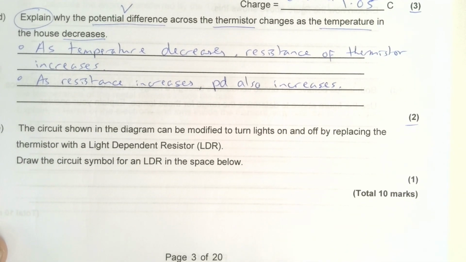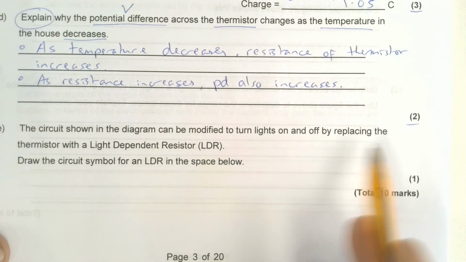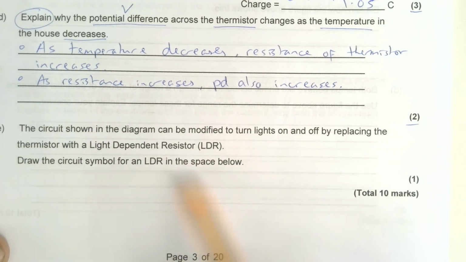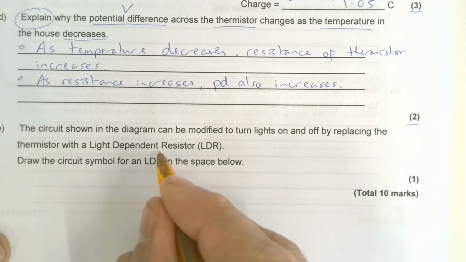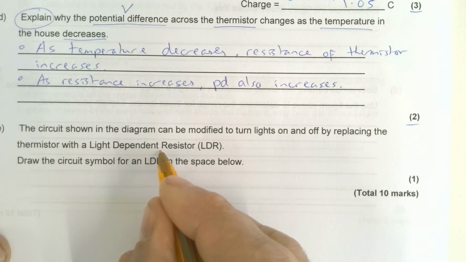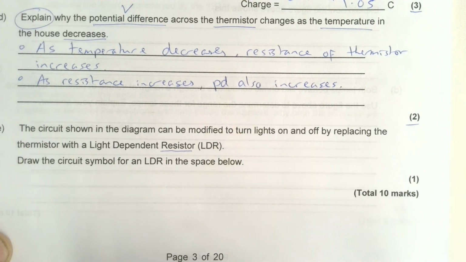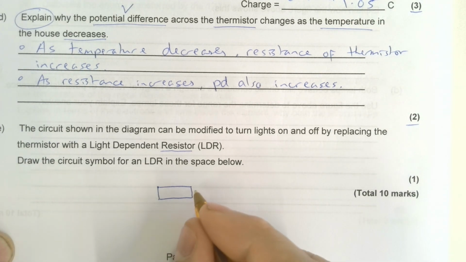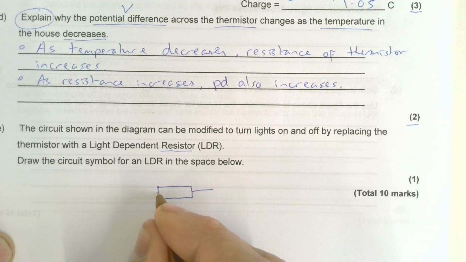The circuit shown in the diagram can be modified to turn lights on and off by replacing the thermistor with a light-dependent resistor, an LDR. Draw the circuit symbol for an LDR in the space below. Let's imagine I have no idea how to do this. I'm going to break it down. I've got a resistor first of all, a type of resistor, so I know it's got to have that rectangular box, with a wire coming in.